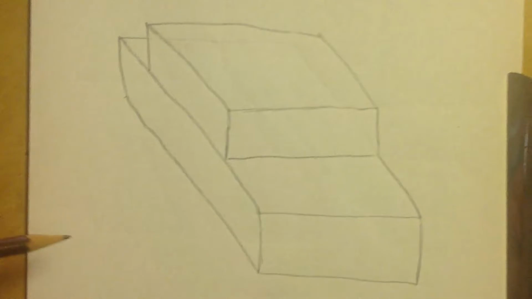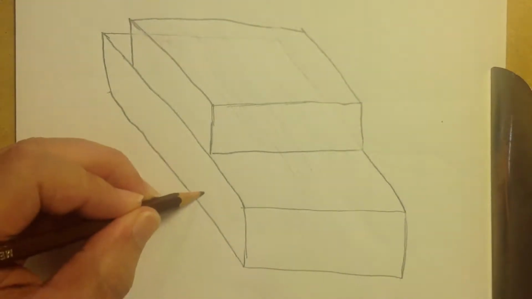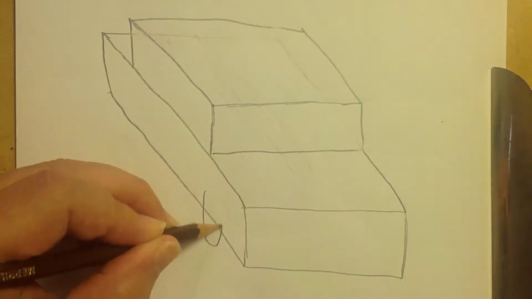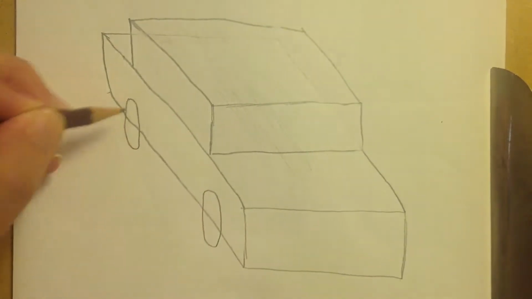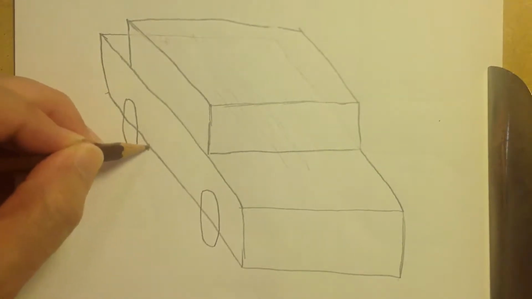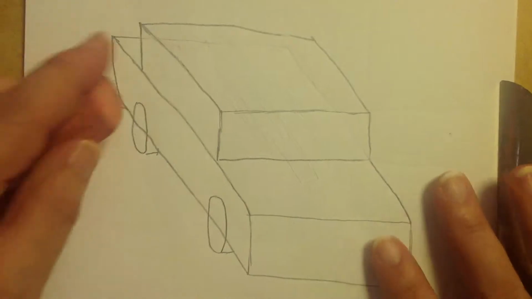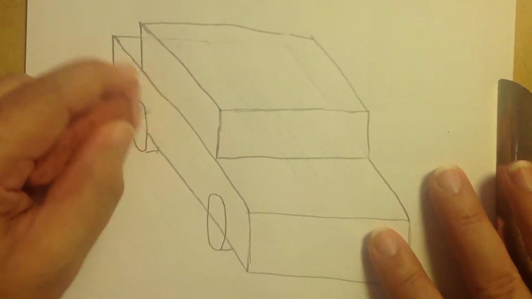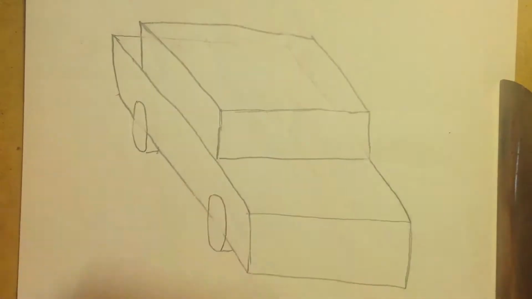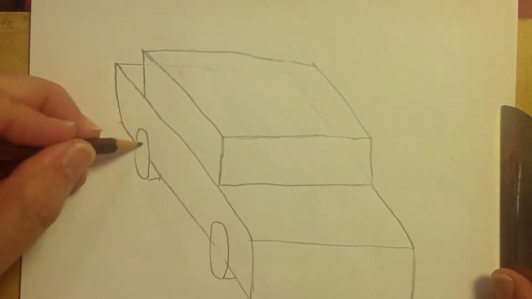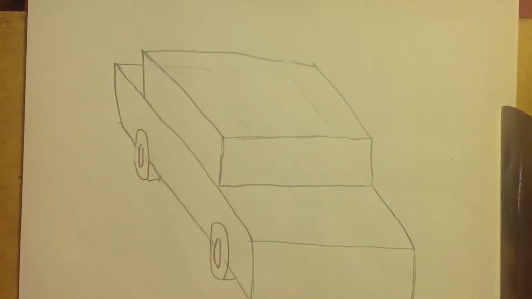So now we just drew two rectangles, one on top of the other, and then I'm going to draw another ellipse, which I did in a previous video, and then I'm going to draw the bottom of the tire, which is going to disappear behind the car. All right, then there's a circle. So now we have our tires.